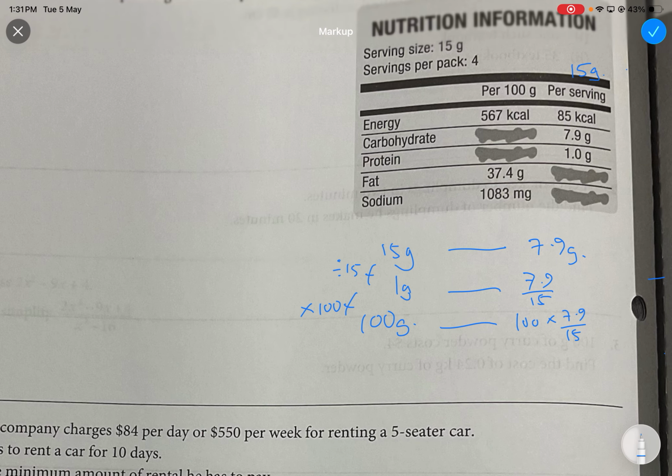52.666666. To be more exact, you can put 52.6 with a dot on top. If you want to give to 3 significant figures, you will round it off to 52.7.